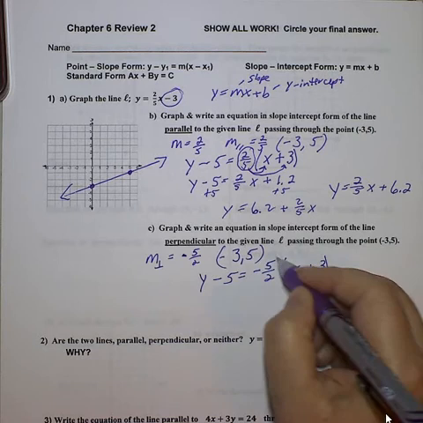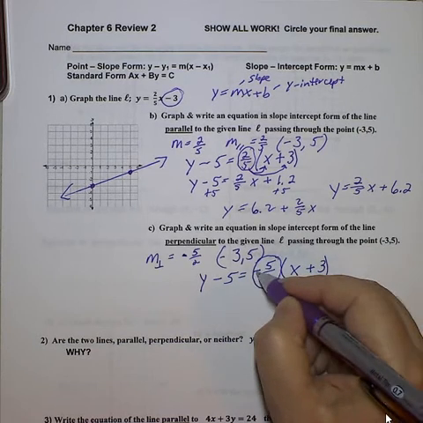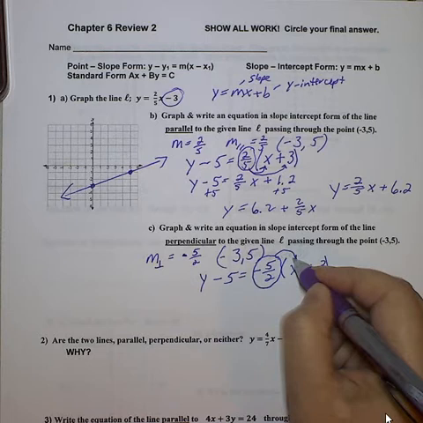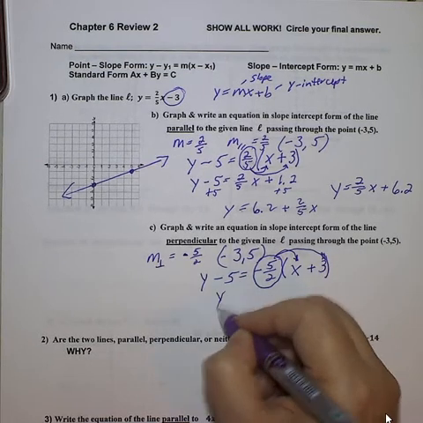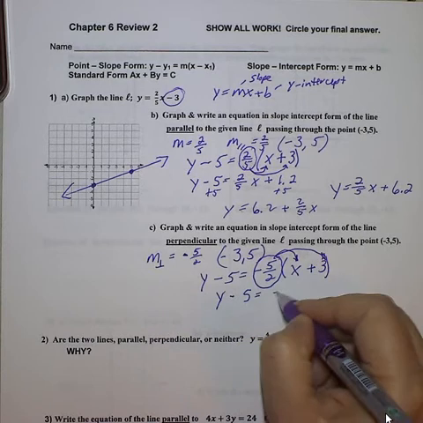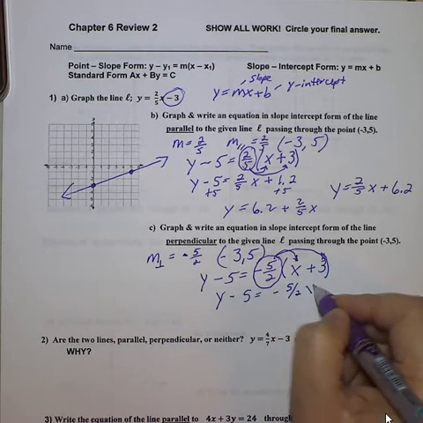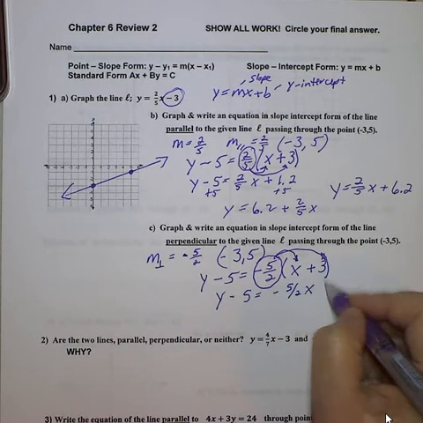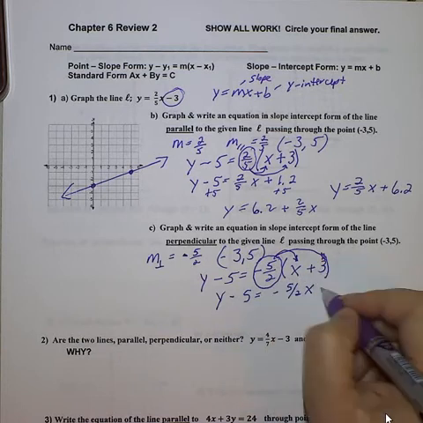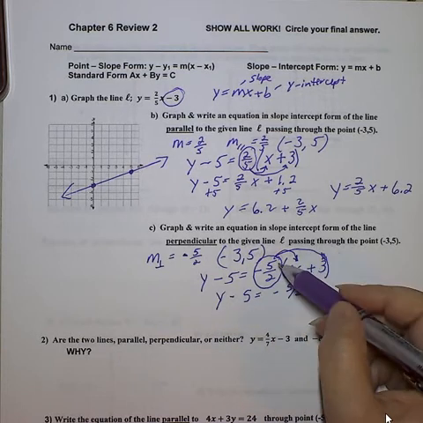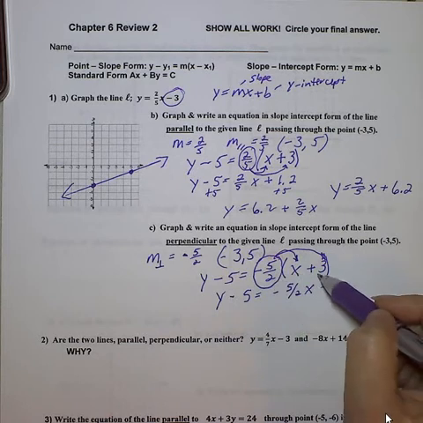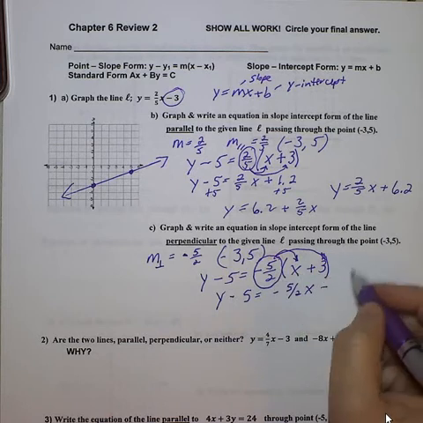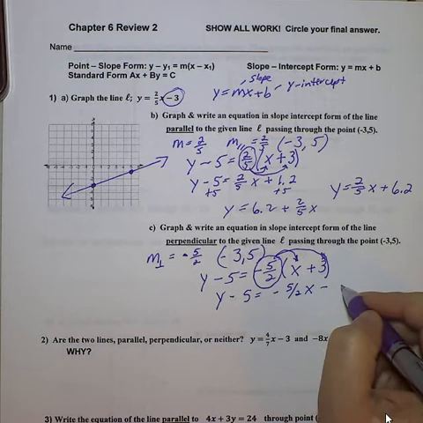Again, distribute. When you distribute, make sure you bring the negative. So I have y minus 5 is equal to a -5/2 x. A negative and a positive is negative. And then you would go 5 divided by 2 times 3 is 7.5.